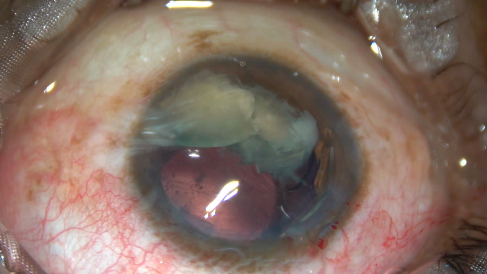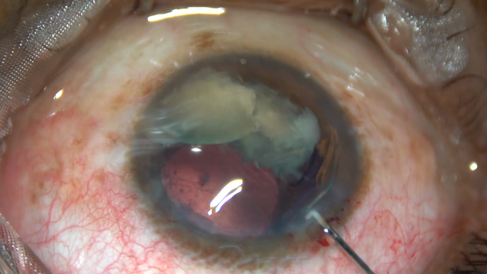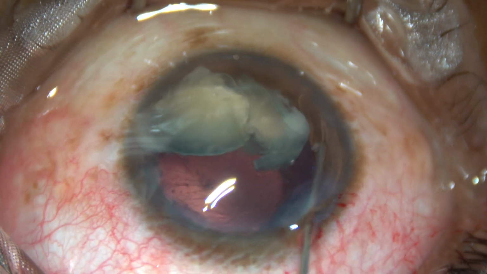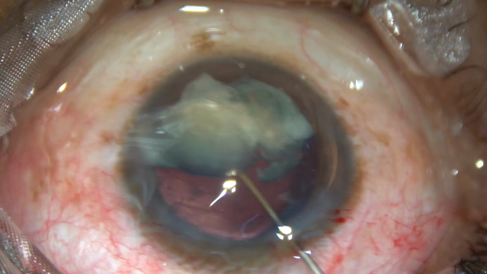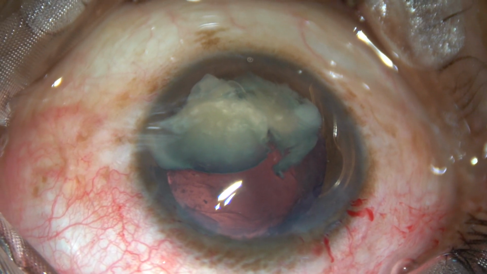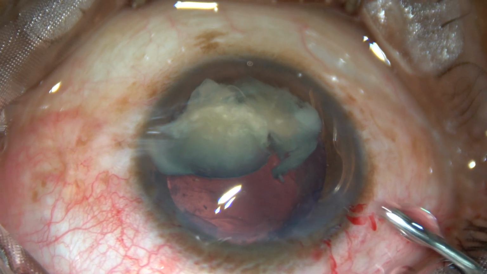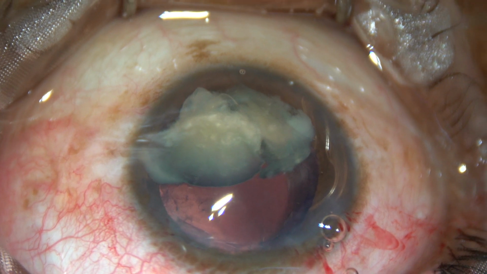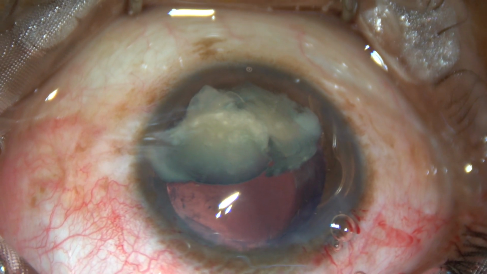And now in this case what has happened is the leading haptic has gone into the capsular bag and the trailing haptic is over the iris at around 9 o'clock. Now I am going to use the phaco handpiece and emulsify these two nuclear pieces.